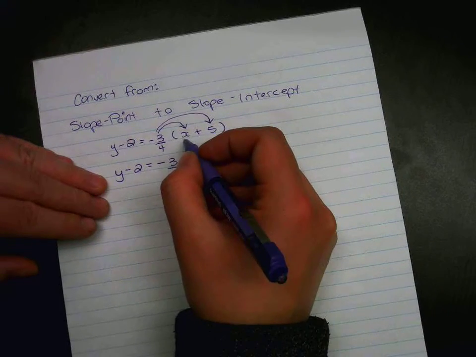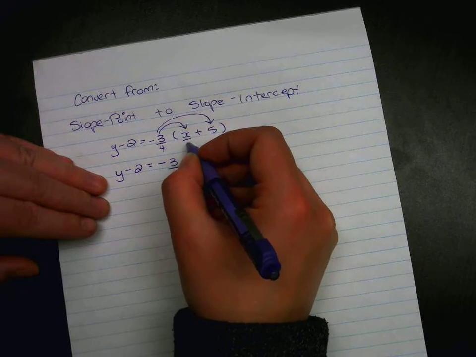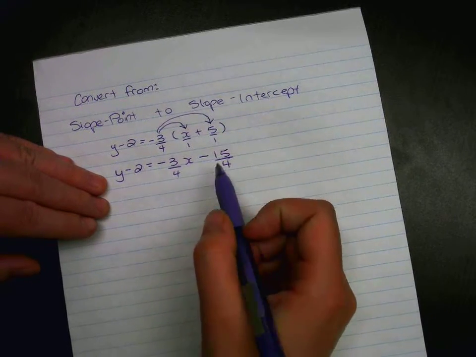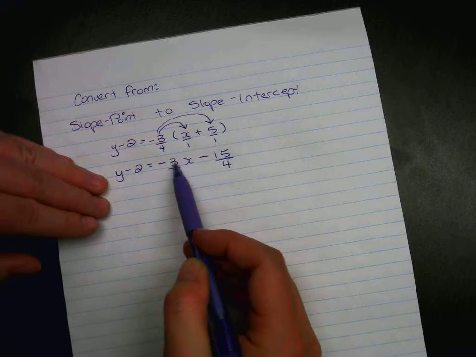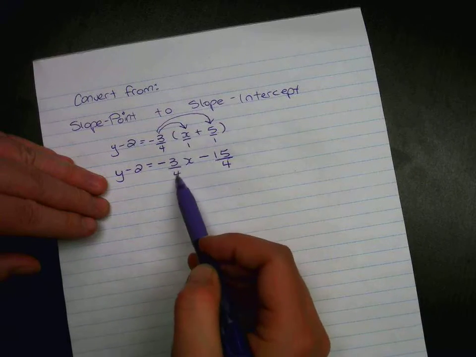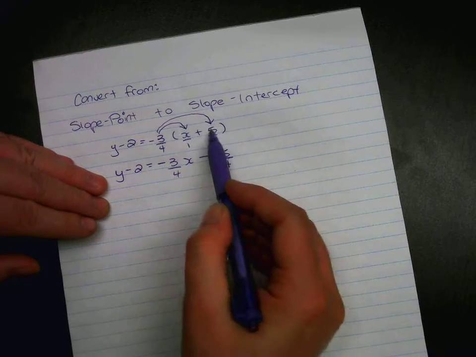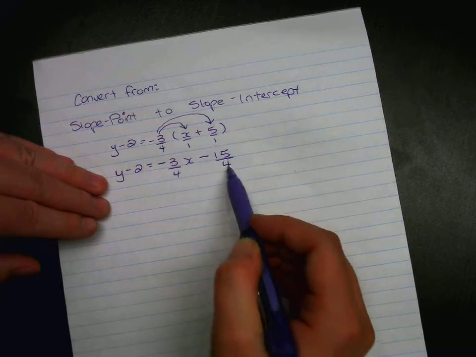Small review of fractions. In order to make something a fraction, you put it over 1, and when you multiply fractions, you multiply across the top: negative 3 times x, and across the bottom, 4 times 1 is 4. Negative 3 times 5 is negative 15, and 4 times 1 is 4.